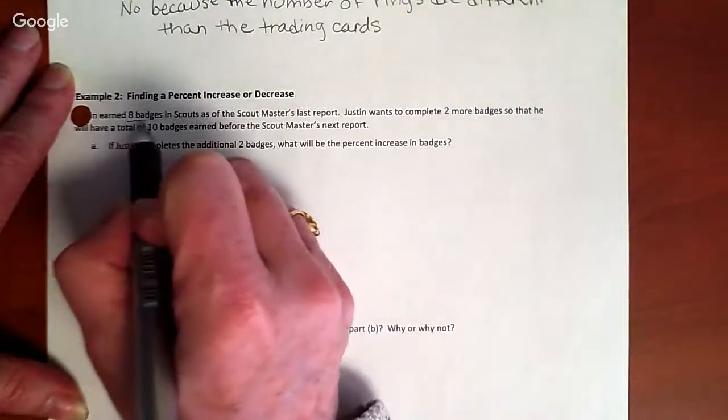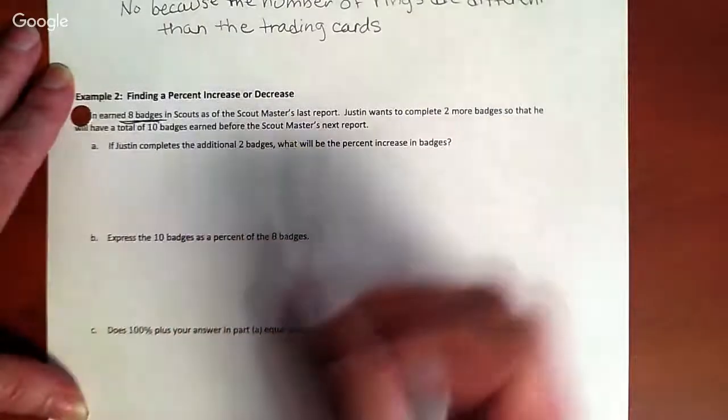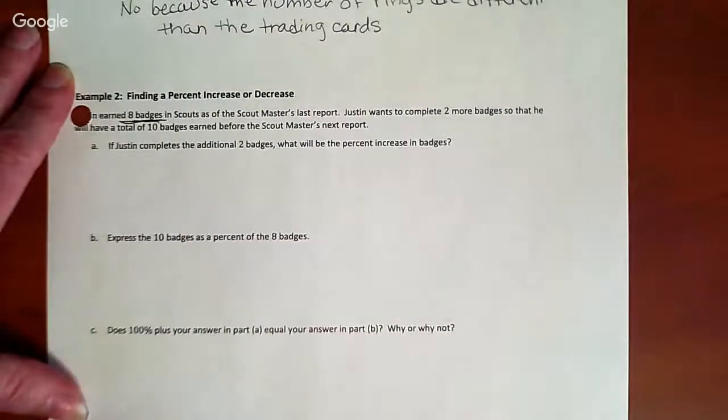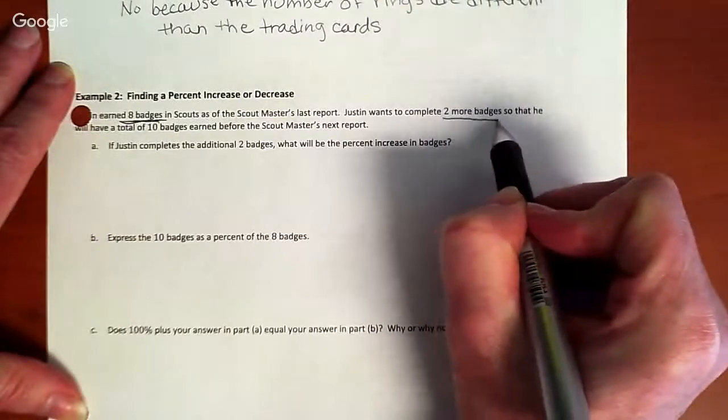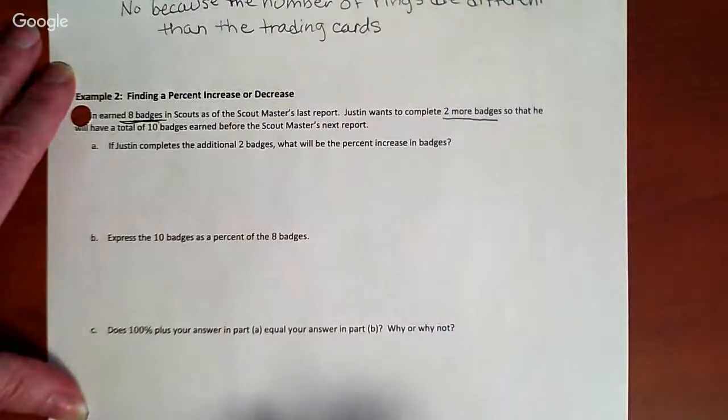He's earned 8 badges. Okay, so that's what he's earned so far in Scouts as of the Scoutmaster's last report. Justin wants to complete 2 more badges so that he will have a total of 10 earned before the Scoutmaster's next report.